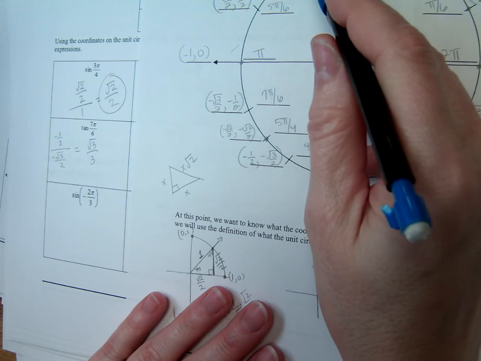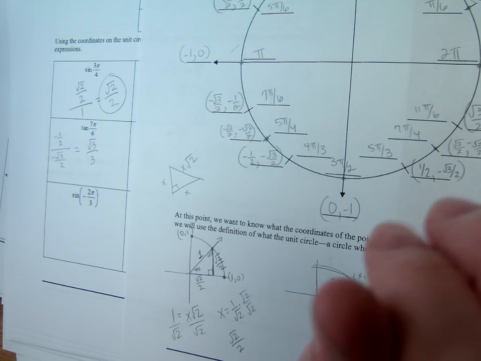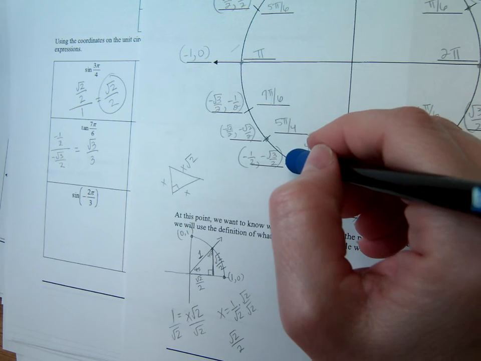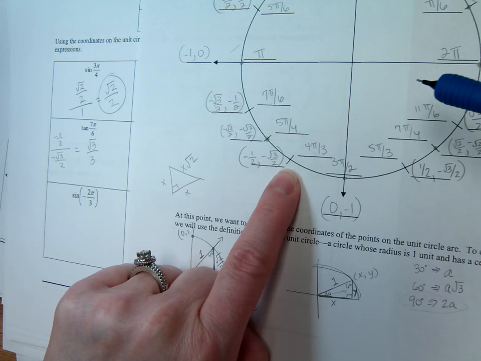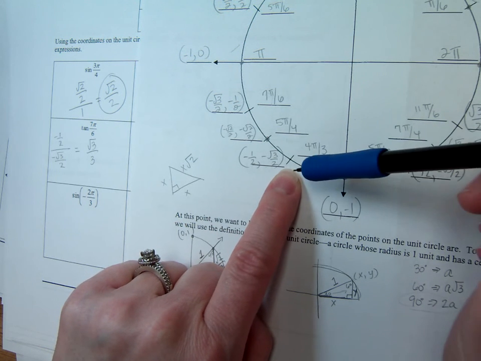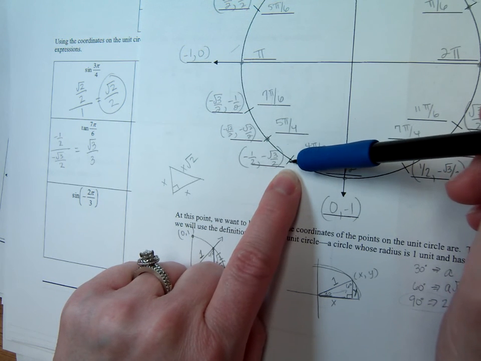Why would I use 4 pi over 3? Because it'd go in the negative direction. Okay. You're right, it's 4 pi over 3. I know what he means. Yeah, I think I understand what you mean, and I'm with you on that.